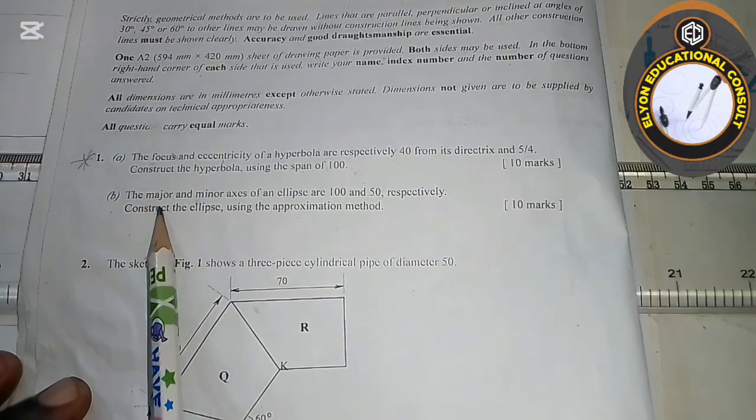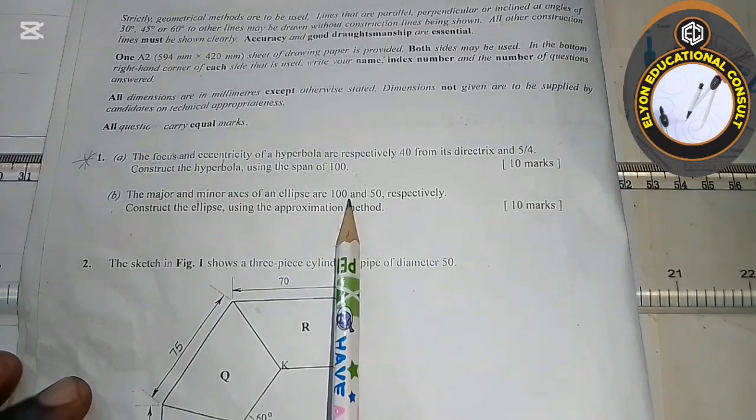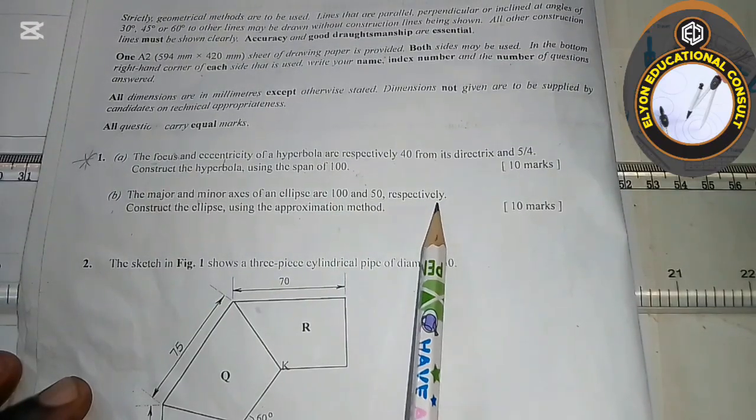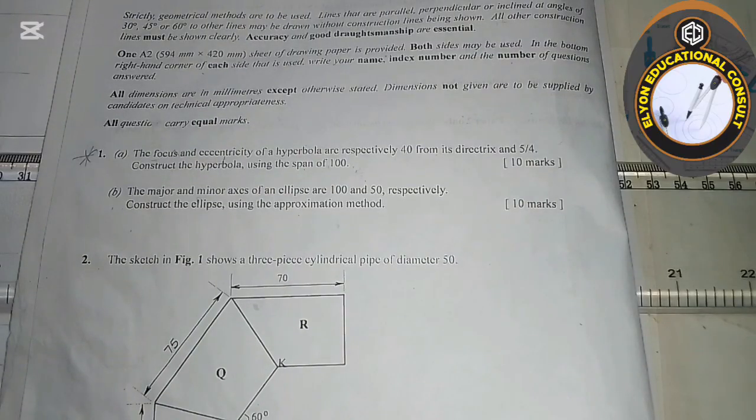1B. The question says the major and minor axes of an ellipse are 100 and 50 respectively. Construct the ellipse using the approximation method. So we're going to be using the approximation method to draw the ellipse.